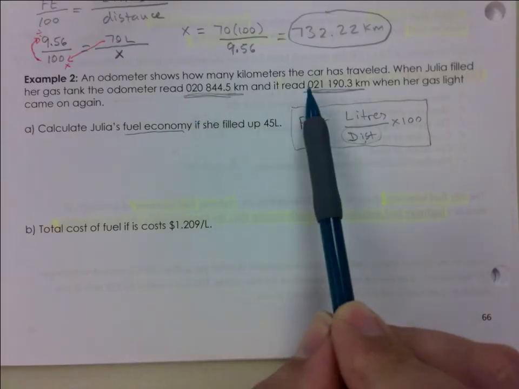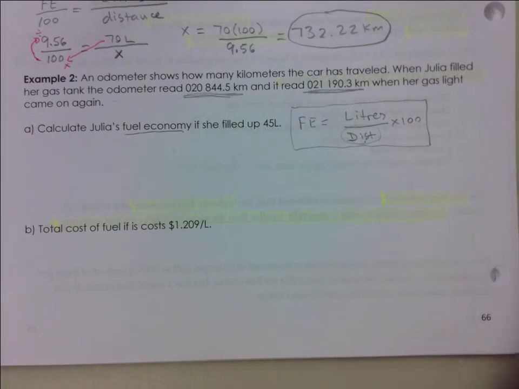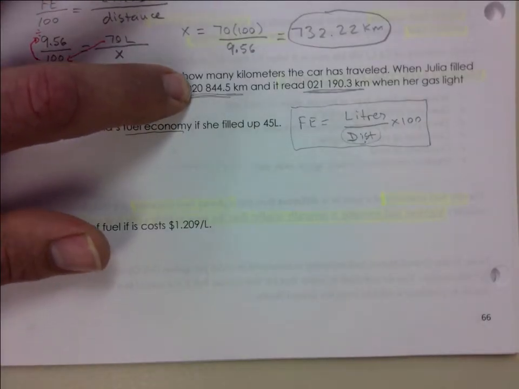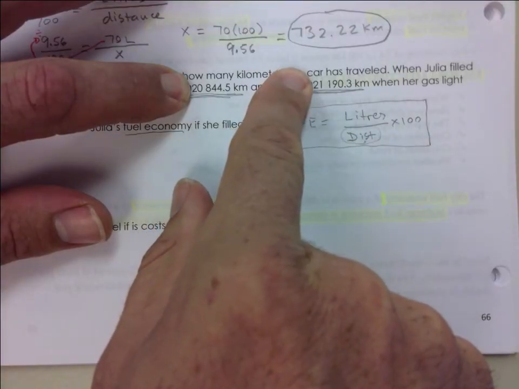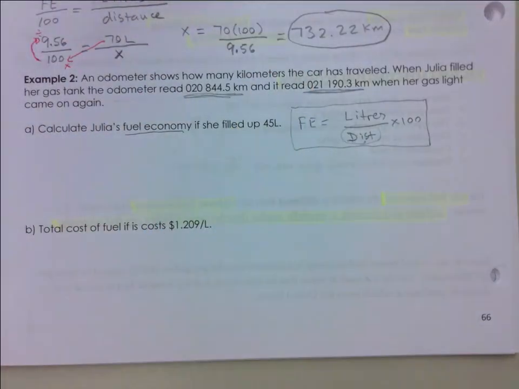And I put the 0 in front on purpose to throw you off a little bit. Would we worry about the 0 in front? Newer cars have that, right? So you just ignore the zeros. It's really 20,000 and 21,000, right? So try to figure it out. If you want, if you can do example 3 and 4 as well, go for it.